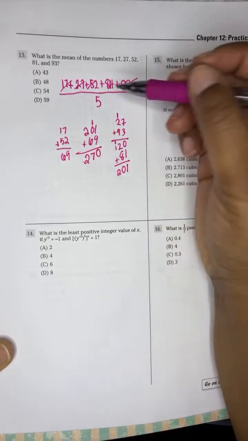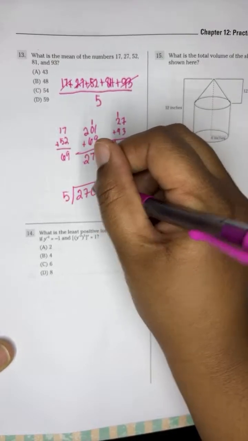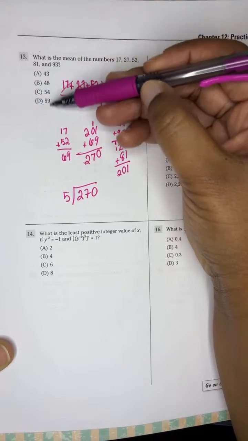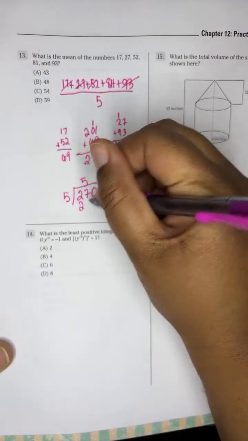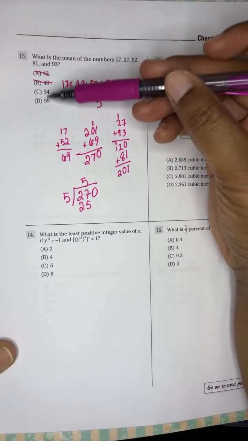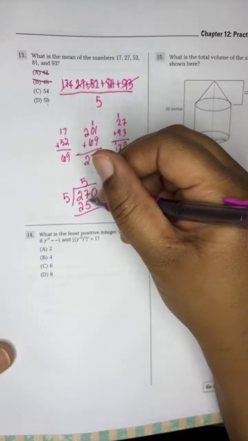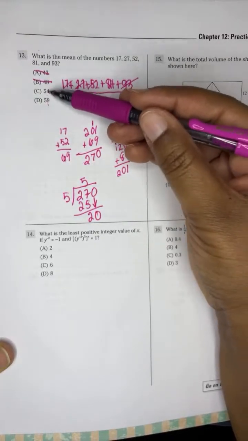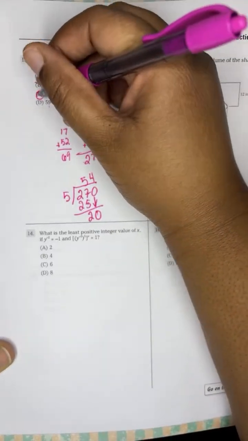So we have 270 divided by 5. 5 goes into 270. Now, I'm not guessing here. I'm looking at my multiple choice. I either have a 4 or a 5. Well, 5 times 5 is 25. So that just eliminated 2 of my options. And now I have a 50-50 chance. 27 minus 25 is 2. Bring down the 0. 4 times 5 gets me 20. C is my answer.